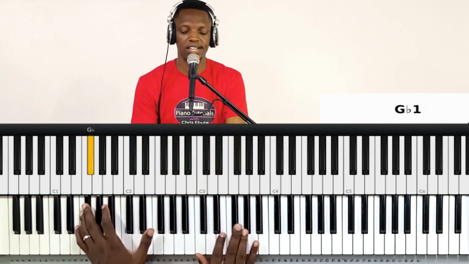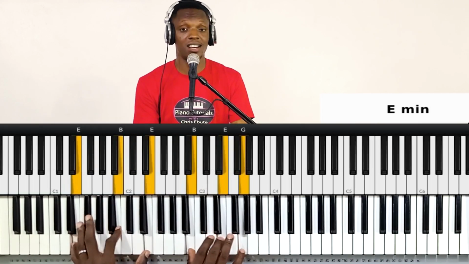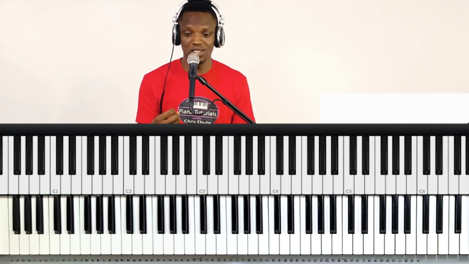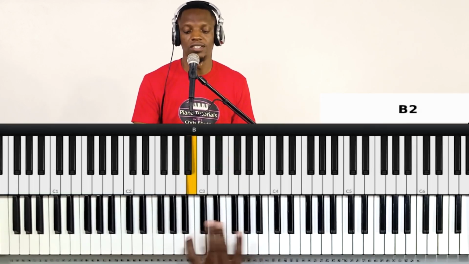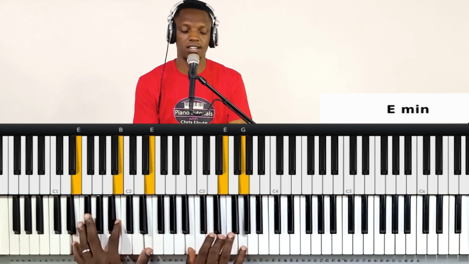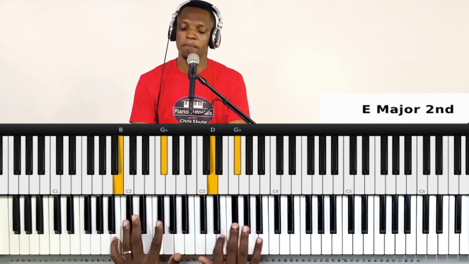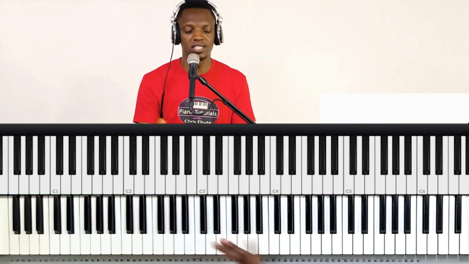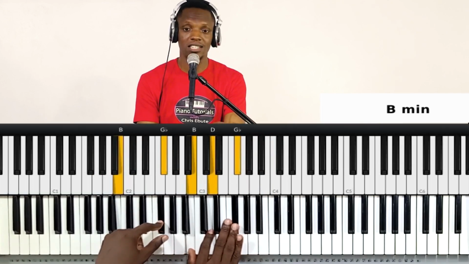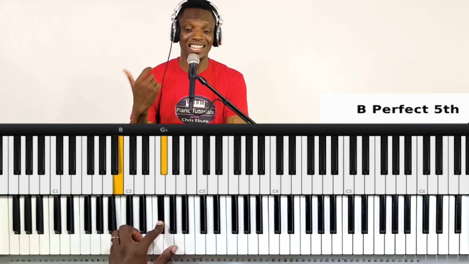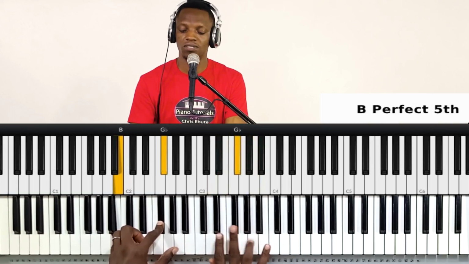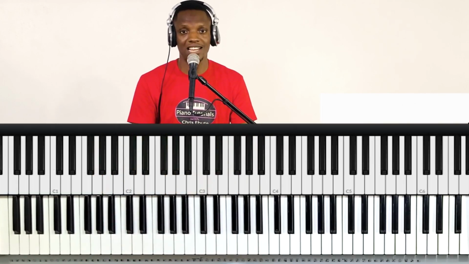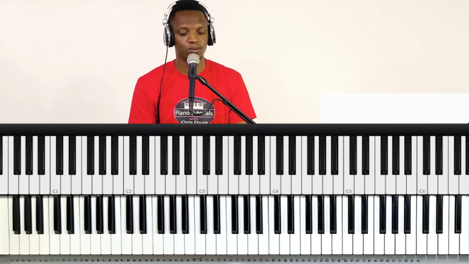So I'm deriving this particular lick from the pentatonic scale. Now what about that? It's still the pentatonic scale, but on the 6th chord, I'm playing that lick, and I'm deriving it from the pentatonic scale. You see? So you can derive your licks, runs, and lines from chord tones and scale tones.